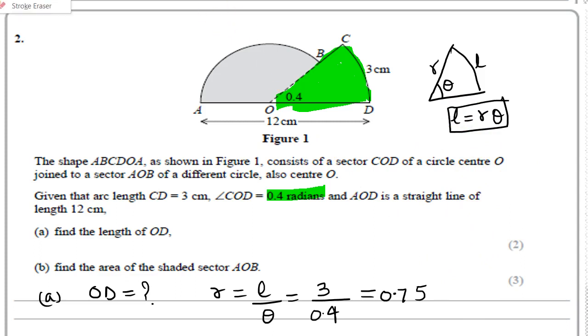So let me rub this out. Yeah, 3 divided by 0.4 will be 7.5. You can use a calculator.